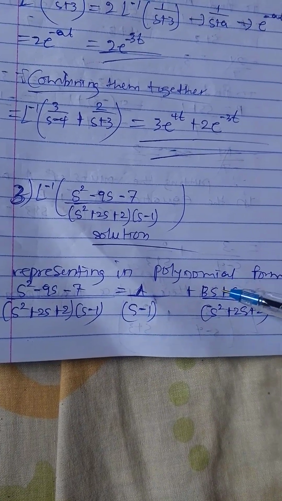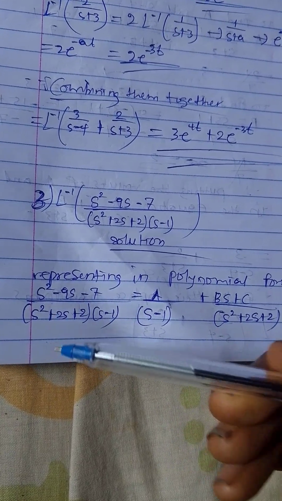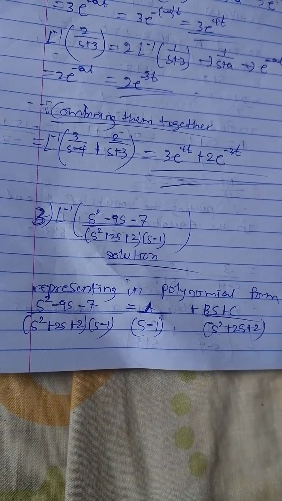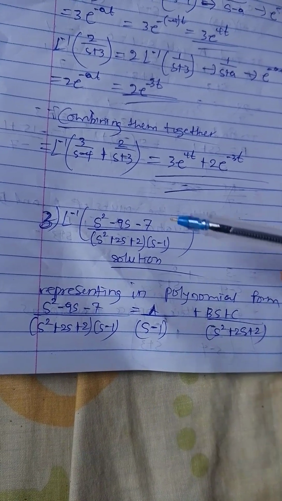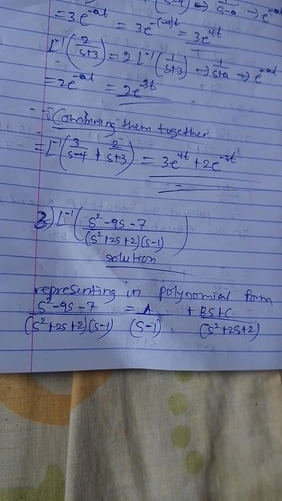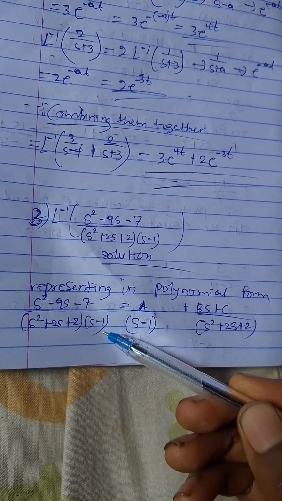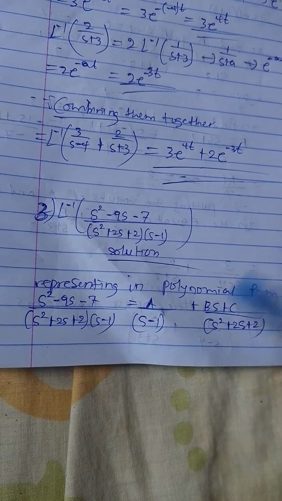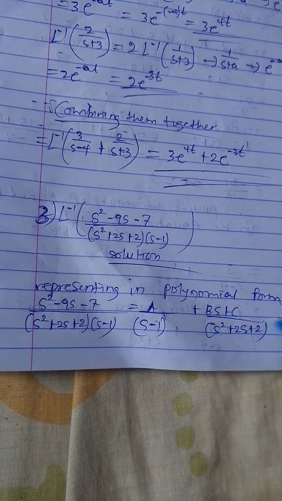x minus 1 plus, you know that this factor here is a quadratic. So therefore that becomes bs plus c. Please know that any quadratic numerator can be written as bs plus c or cs plus b depending on the one that comes first. So in this equation, take the simpler one, that is a over x minus 1, plus, since this is a quadratic, it must have two terms, so that becomes bs plus c, all over x squared plus 2x plus 2.